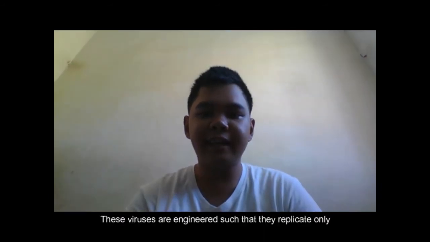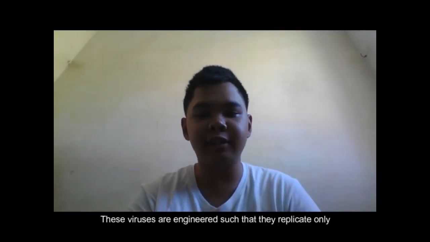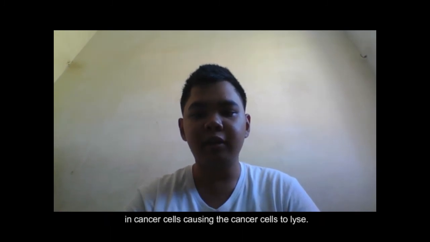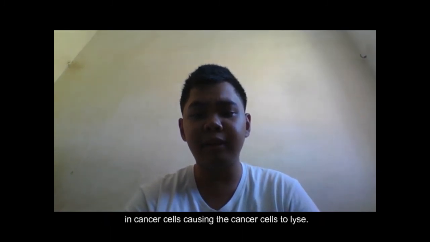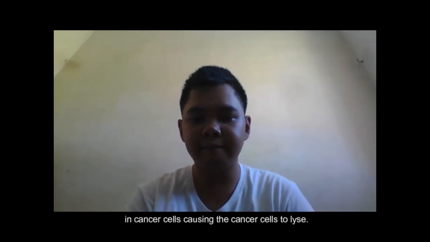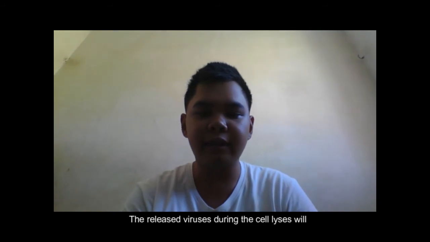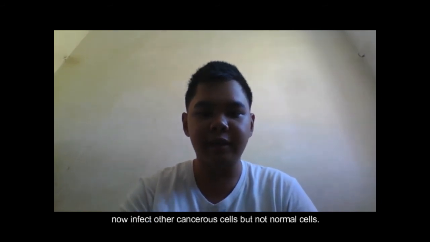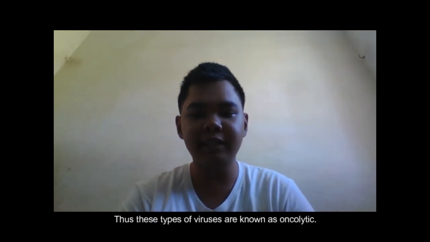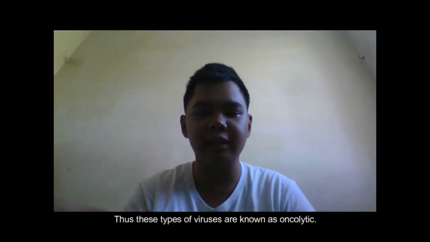Oncolytic viruses. These viruses are engineered such that they replicate only in cancer cells, or predominantly in cells causing the cancer, causing the cells to lyse. Released viruses during the cell lysis will now infect other cancerous cells, but not normal cells. Thus, these types of viruses are known as oncolytic.